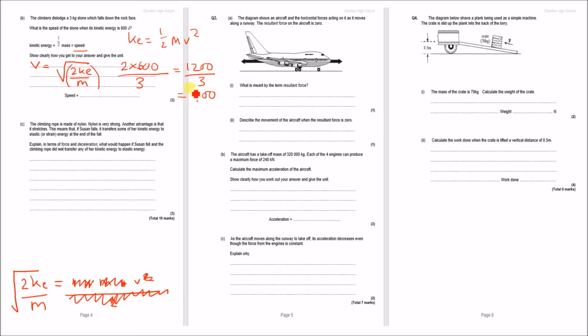When we've done that, we're then going to square root 400. Remember, we're doing that last, which is why we put it in brackets. If we square root 400, the answer is going to be 20. And don't forget your units are meters per second.